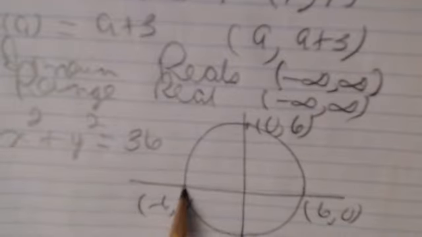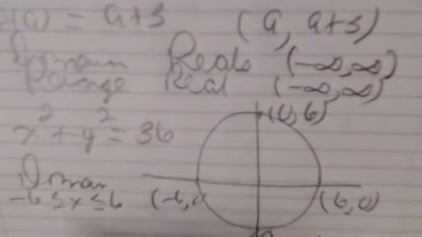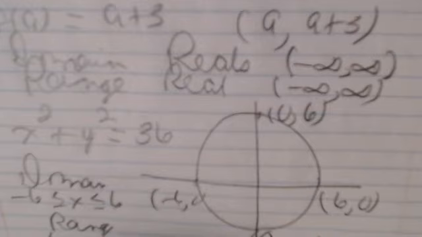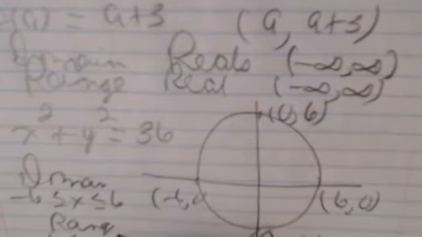The smallest x value that we can use is -6. The largest x value that we can use is +6. So the domain of this thing is going to be -6 is less than or equal to x is less than or equal to 6. And in this particular case, the range is going to be -6 is less than or equal to y is less than or equal to 6. The domain and the range for the circle there is the same thing.